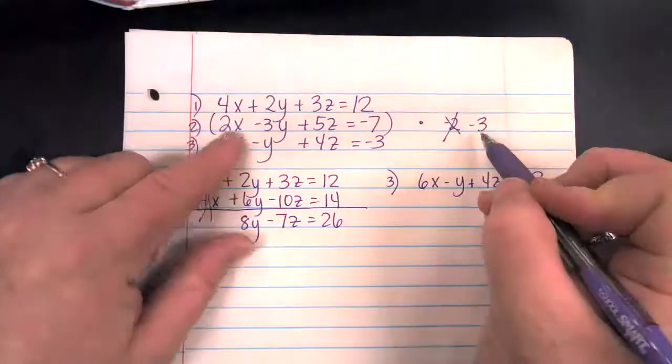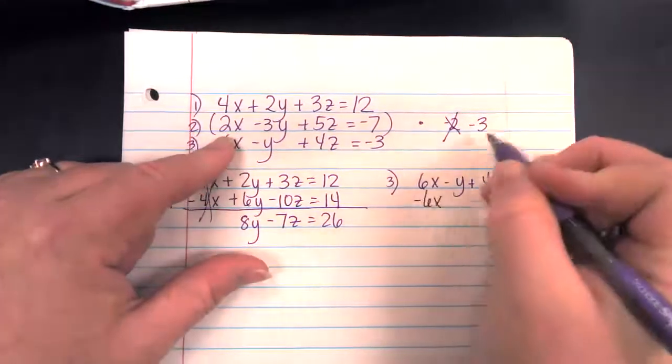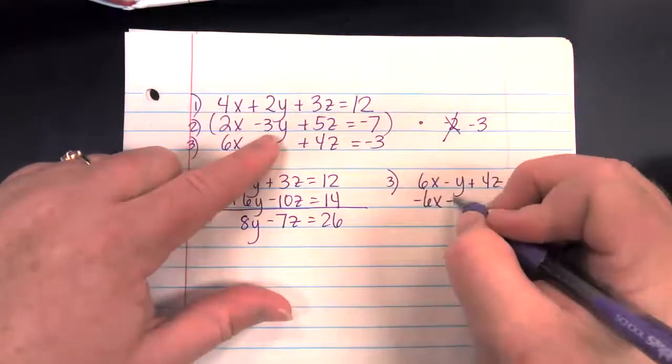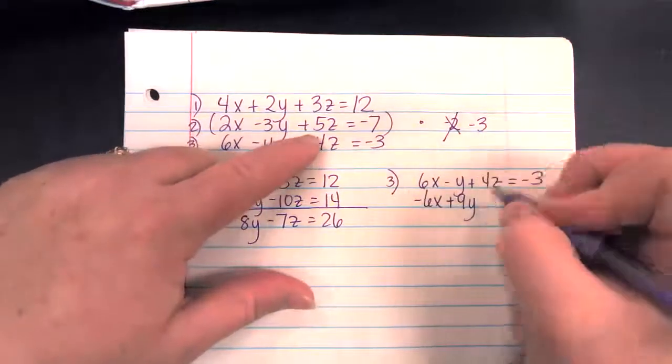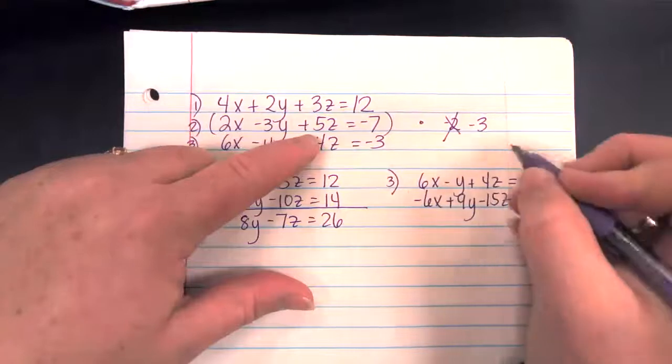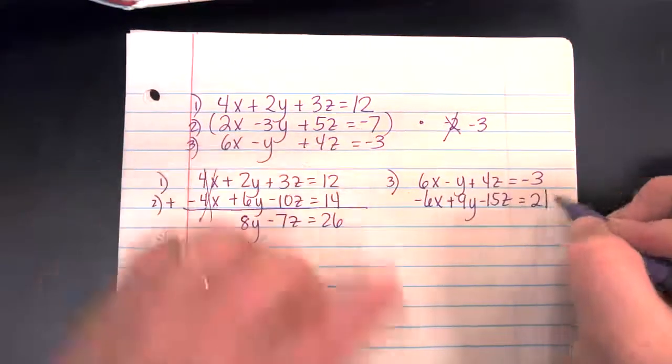So let's try it. -3 times 2 is -6. -3 times -3 is 9. -3 times 5 is -15. And -3 times -7 is +21.